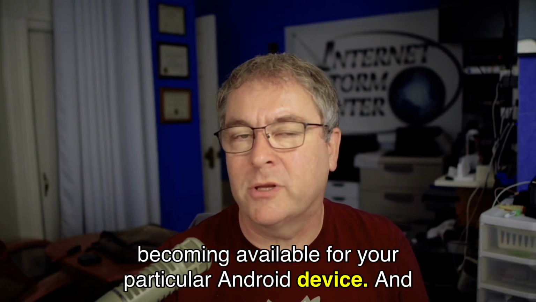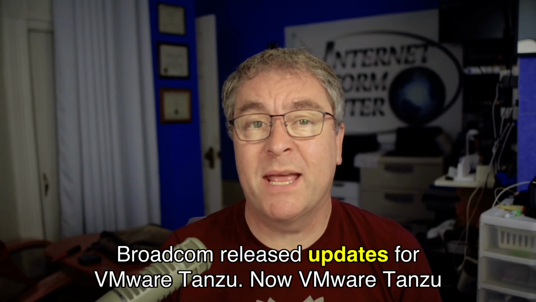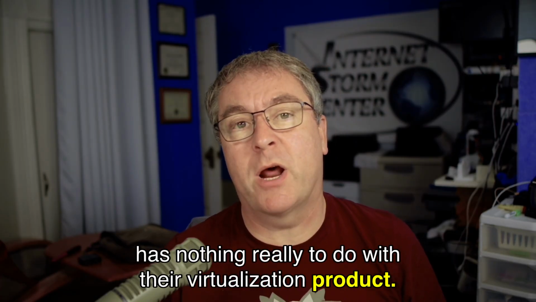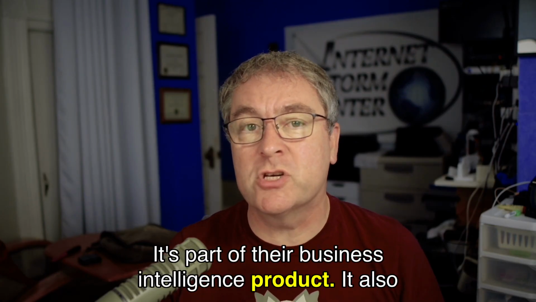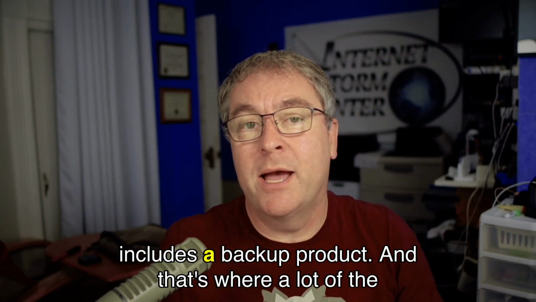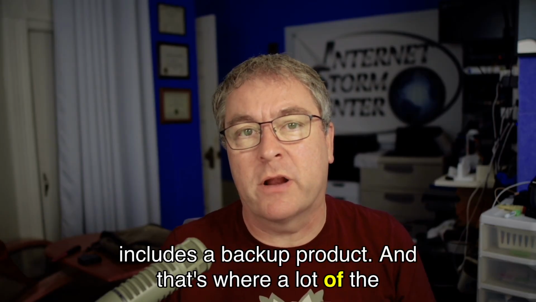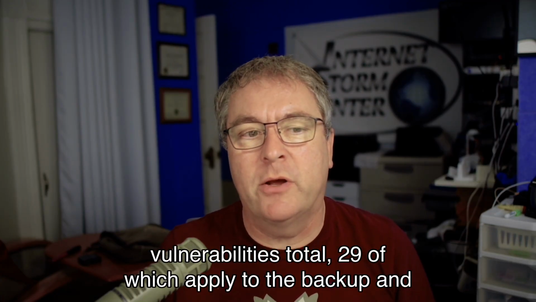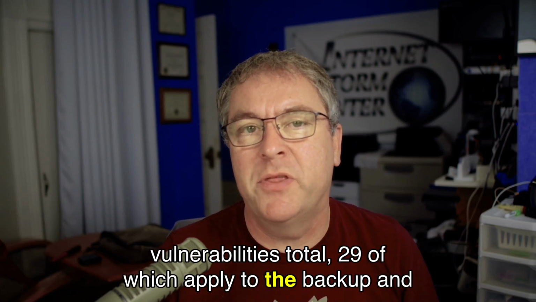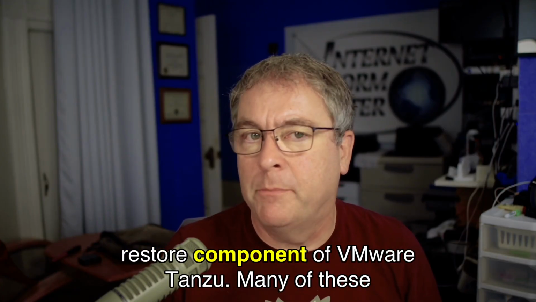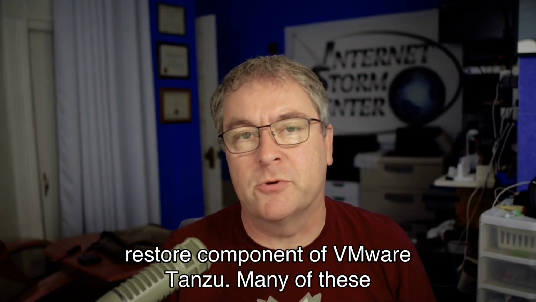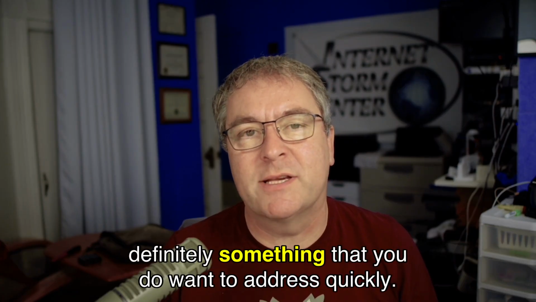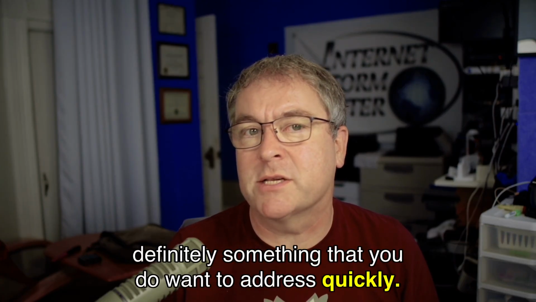And Broadcom released updates for VMware Tanzu. Now, VMware Tanzu has nothing really to do with their virtualization product. It's a part of their business intelligence product. It also includes a backup product, and that's where a lot of the vulnerabilities being patched here are located. 47 vulnerabilities total, 29 of which apply to the backup and restore component of VMware Tanzu. Many of these vulnerabilities do allow remote code execution, so definitely something that you do want to address quickly.